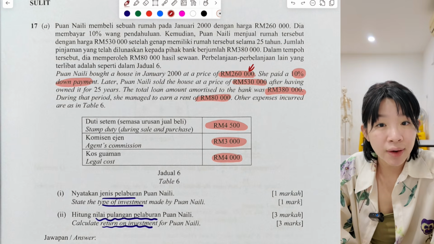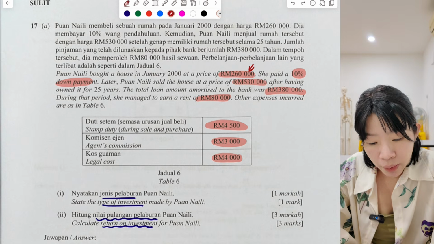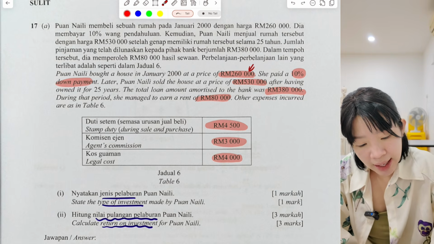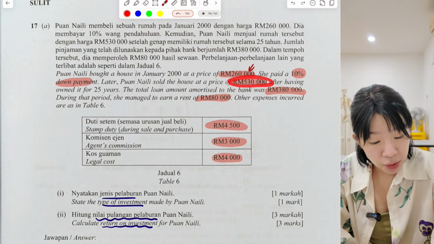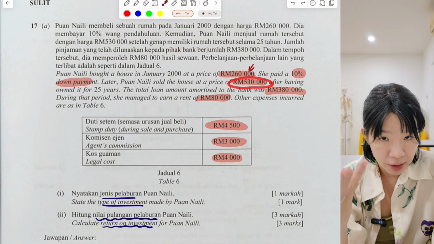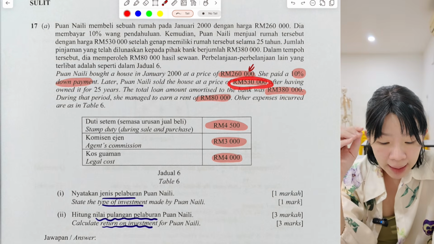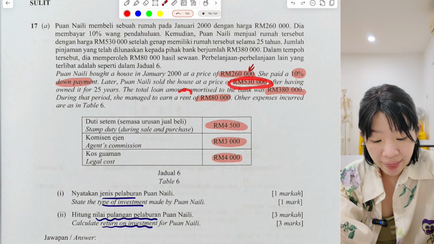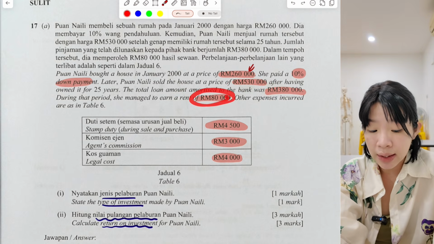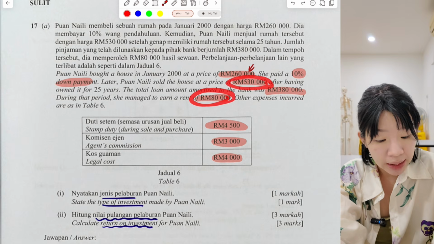Okay, then how about the total return, the profit? So 25 years later, she sells at 530. So she will get this amount. The moment she sold, she will get 530 going into her pocket. And then what else is going into her pocket? Rent. Rent is also a form of income. So 80,000 is returned, and then add this 530,000.